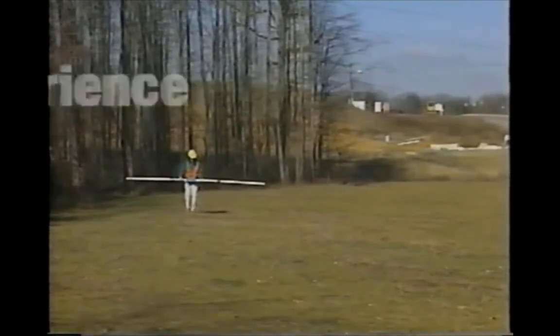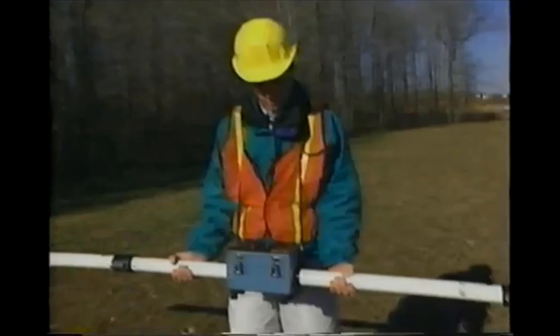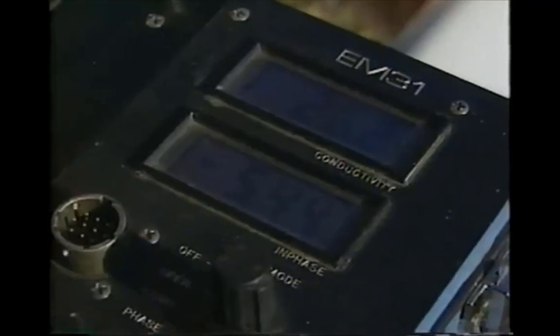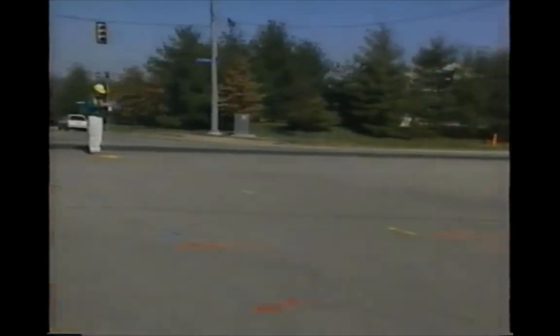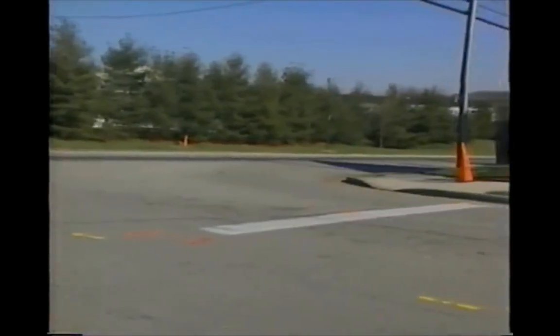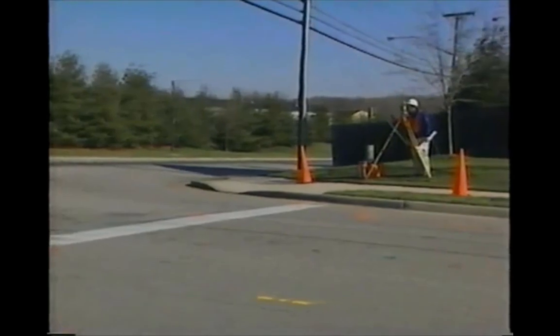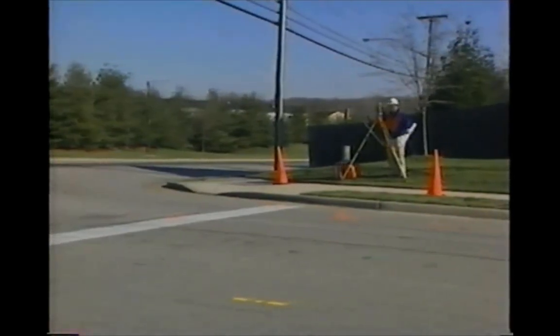Subsurface utility engineering is an interpretive science. The amount of experience a provider has is directly related to its ability to interpret the wealth of information that goes into a subsurface utility engineering project. The more experienced the provider, the less chance for misinterpreted data.